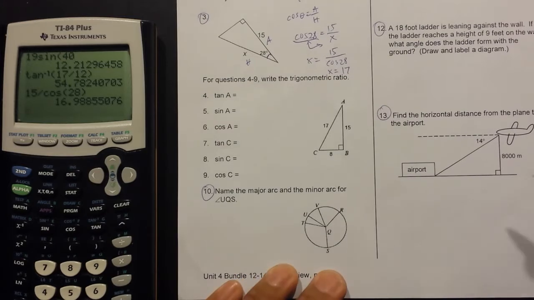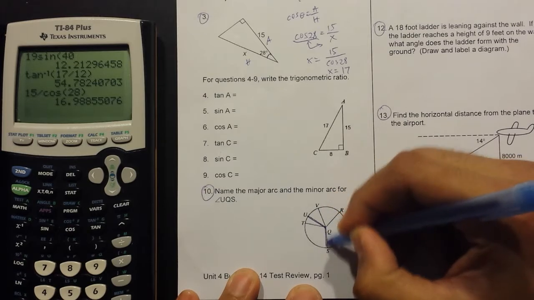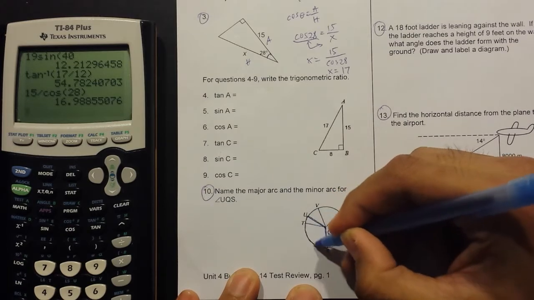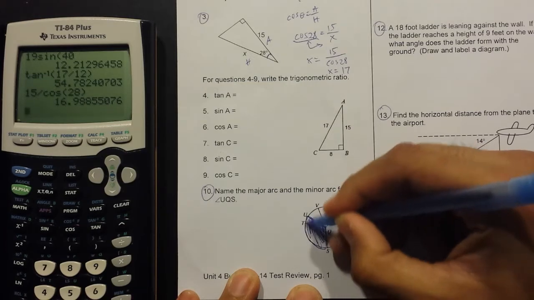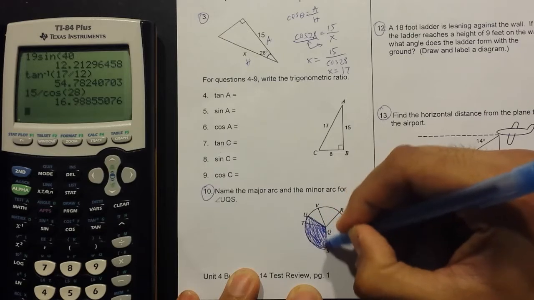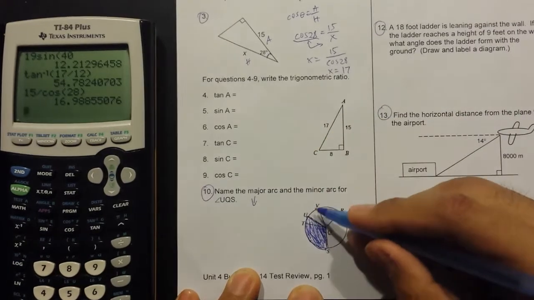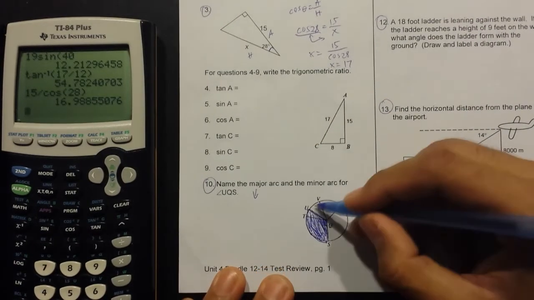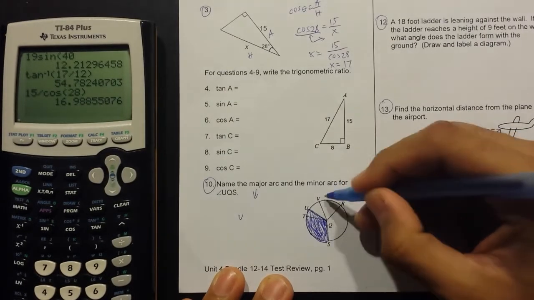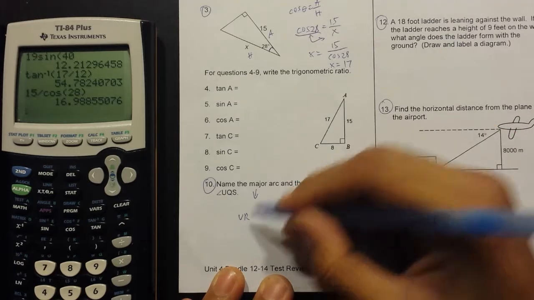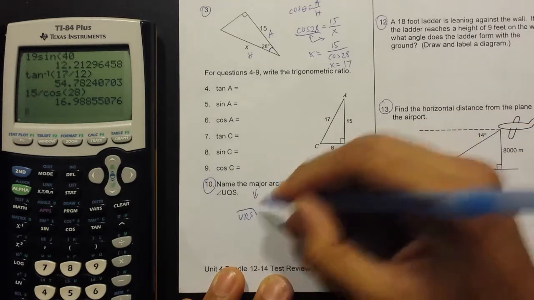Let's run through this one real quick. So major and minor arc of UQS. So here's UQS. Here's the slice of pizza we're looking at. This is the arc. This section here. If you're looking at the major arc, the major arc is the rest of the pizza. It starts at U, it goes through V and R, and it stops at S. So V or R both work. Let's do R because my name is Richard. So URS, that's the major arc.